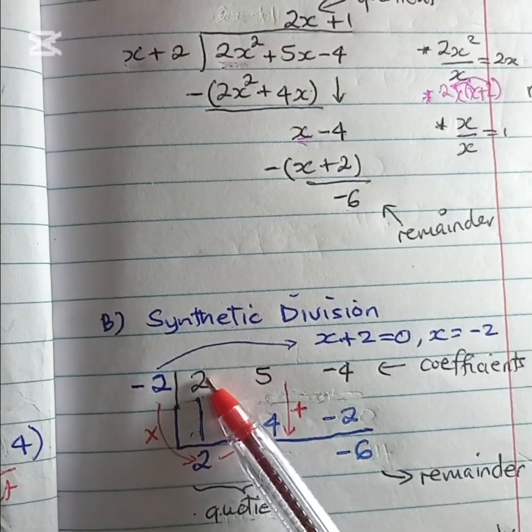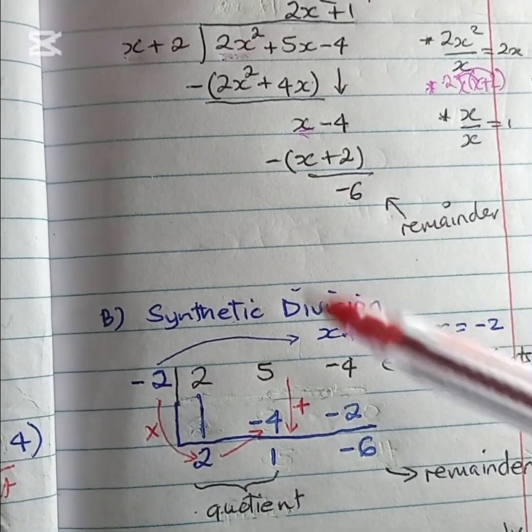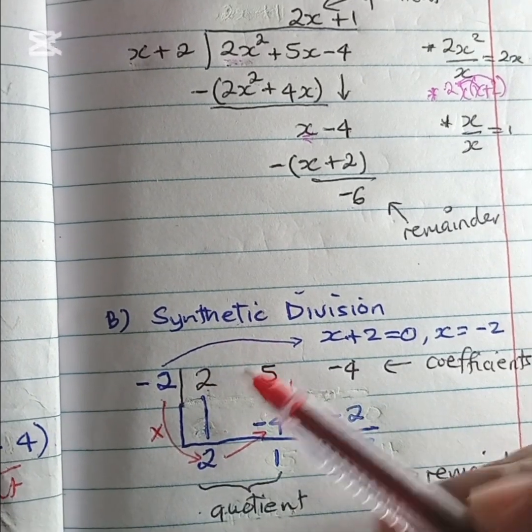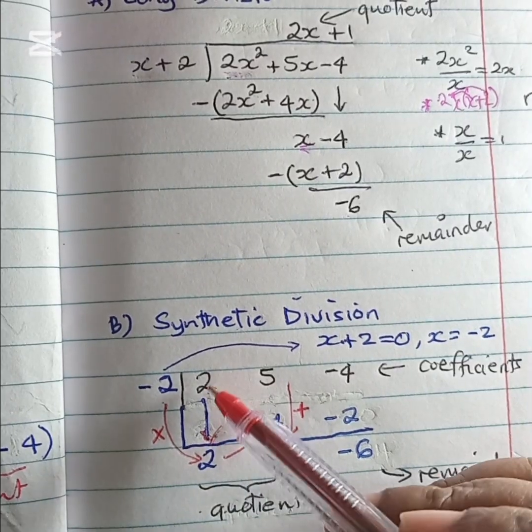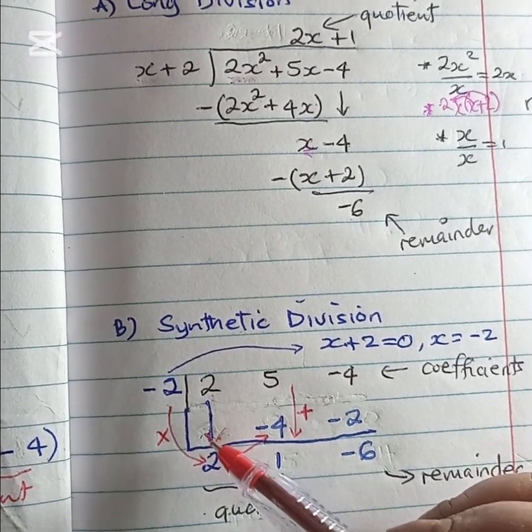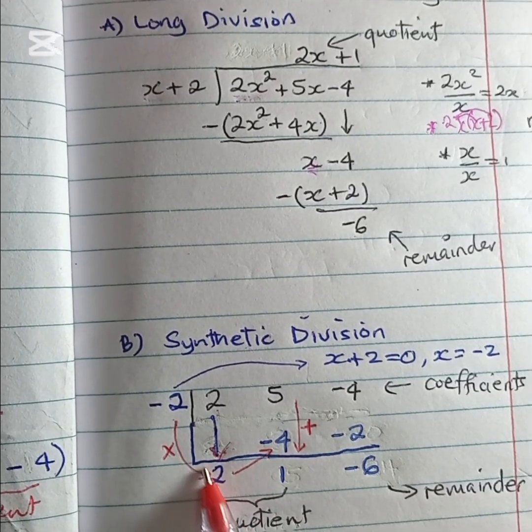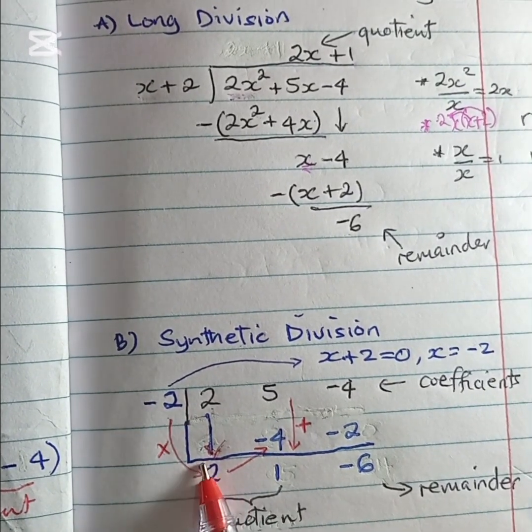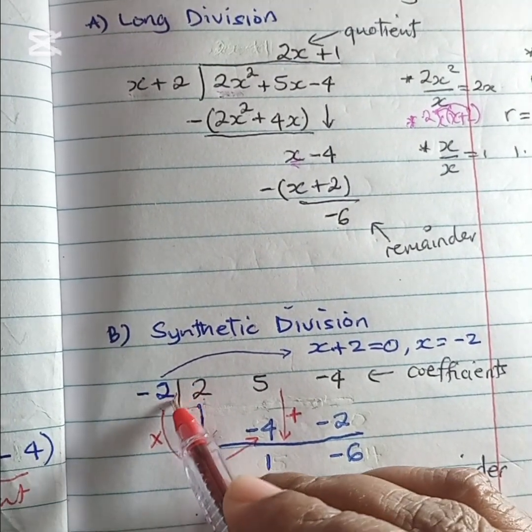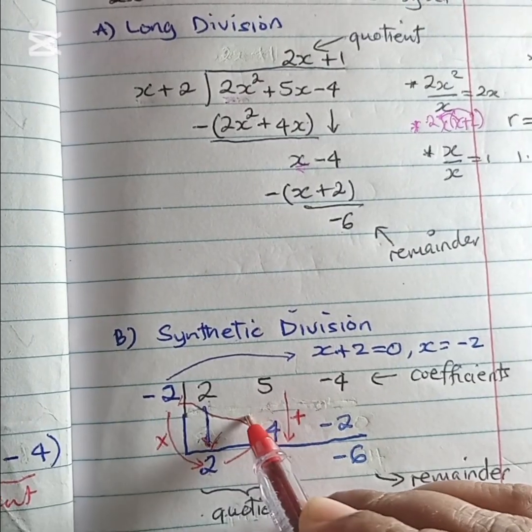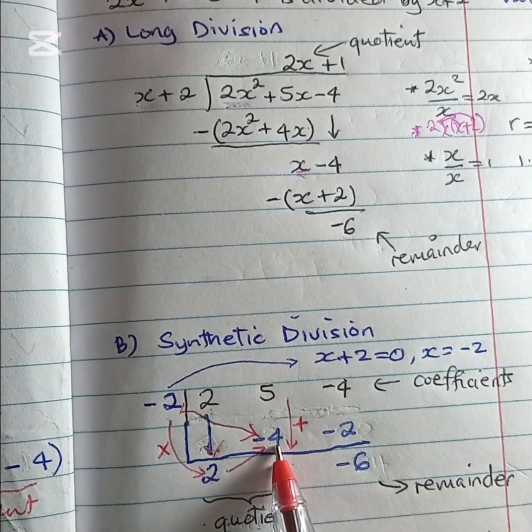So let's go. 2 plus the 0 here gives 2. Or you can just pull the 2 down. Just bring this 2 down since there's nothing here. You can also say 2 plus 0 because there's also nothing there. Write the number down here. And then you go 2 times negative 2. The answer that you get from this multiplication is brought down to this place. So 2 times negative 2 is negative 4.